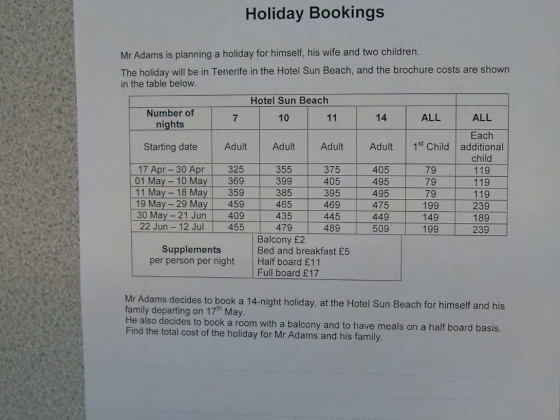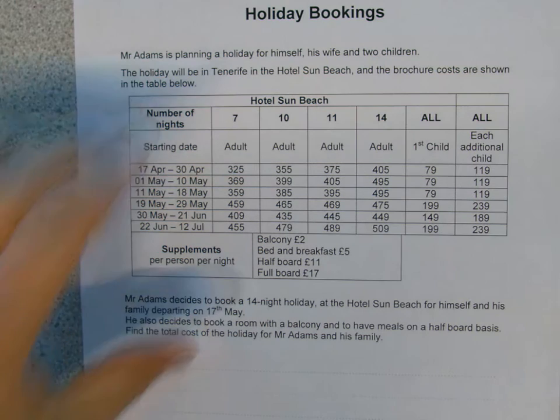Okay, and then underneath it says, Mr. Adams decides to book a 14-night holiday at the Hotel Sun Beach for himself and his family, departing on the 17th of May. He also decides to book a room with a balcony and to have meals on a half-board basis. Find the total cost of the holiday for Mr. Evans and his family. Alright, so there's a lot of information going on here in this table alone.